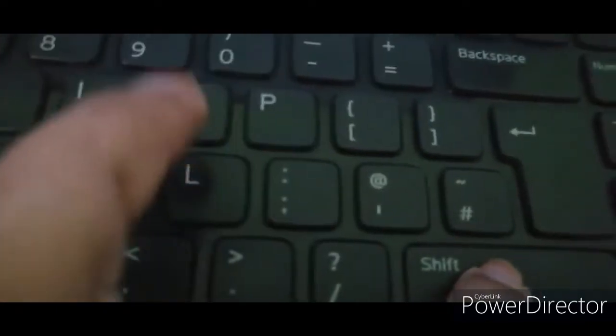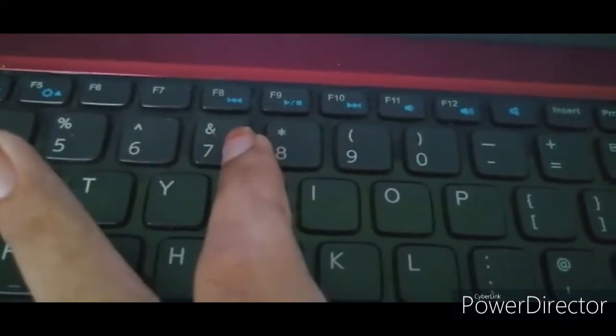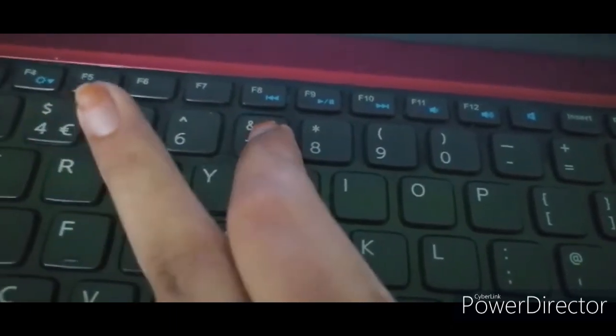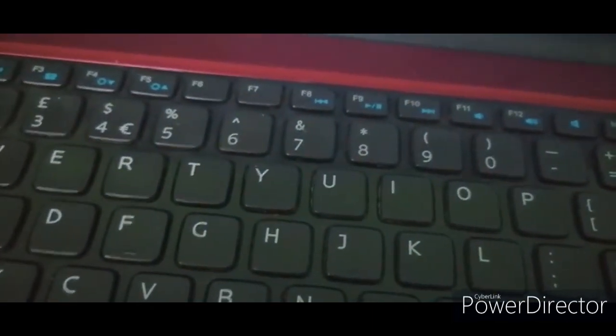And symbol N is on number 7. Again, one hand on Shift key, and the other hand or other finger on number 7. Do we obtain our result? Here is our result.